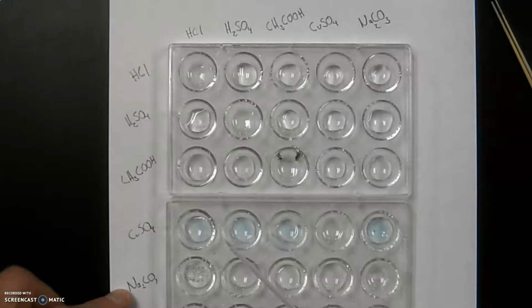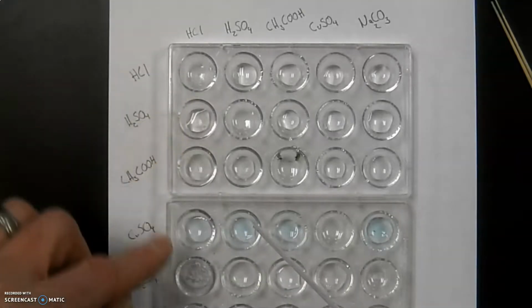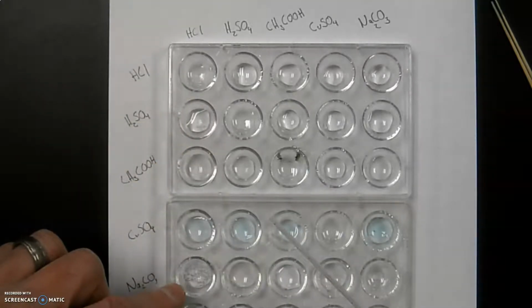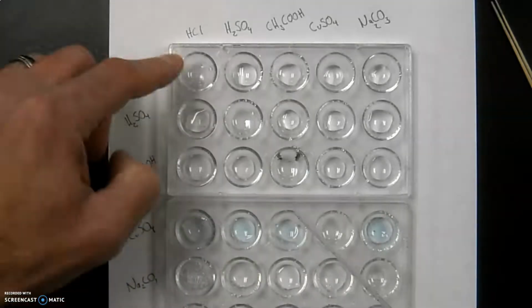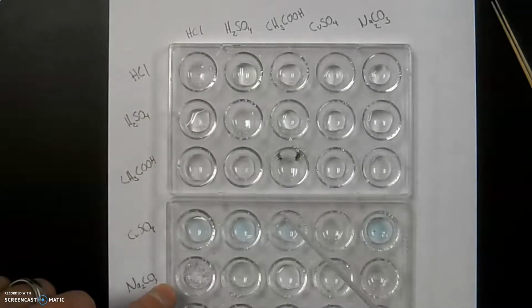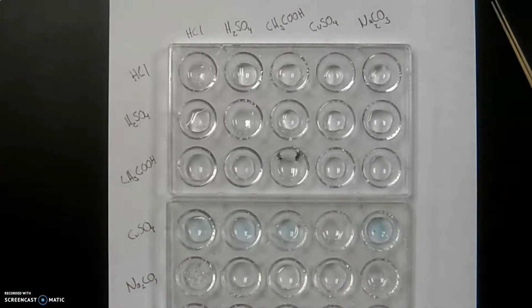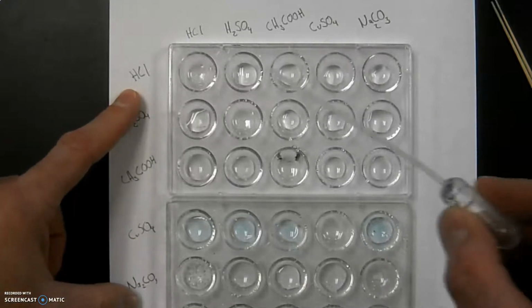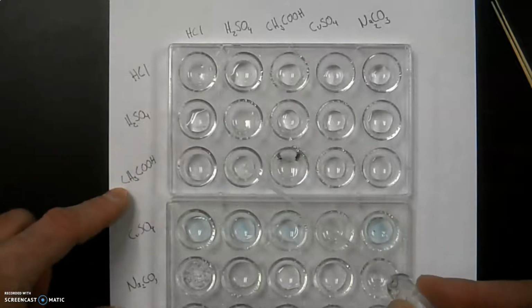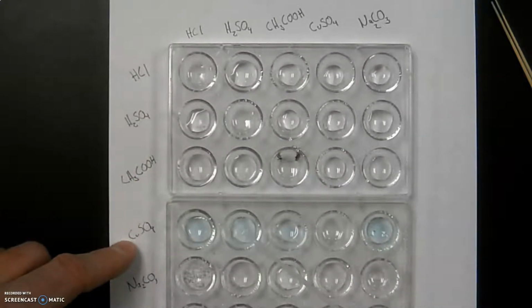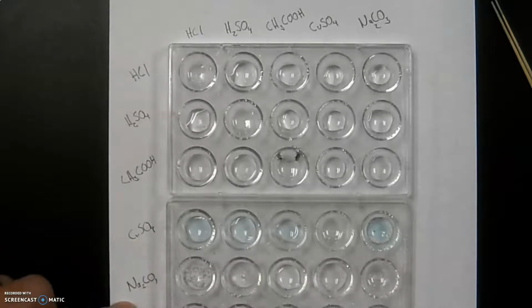So the one going through, I didn't really see anything happening, but this one it does appear that I have something going on, sodium carbonate. So there is a reaction between HCl and sodium carbonate. All right. Let me grab the H2SO4 and run down the list. I'll skip this one. Okay, similar reaction that I have with the H2SO4 and sodium carbonate.